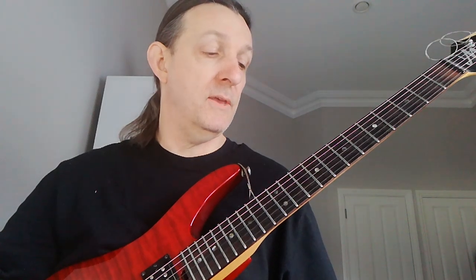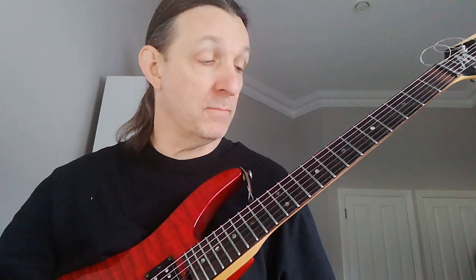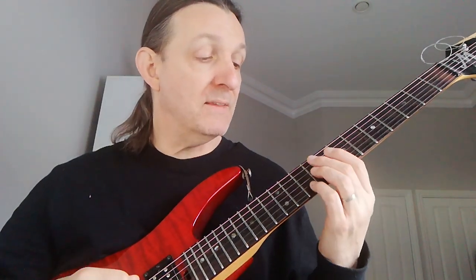These are the dominant 7 with a raised 11th. And these are on the 1, 2, 4, 6 string family on D flat. So we'll start with D flat, B, G, and B flat, which is a common sort of 13 sharp 11 sound.